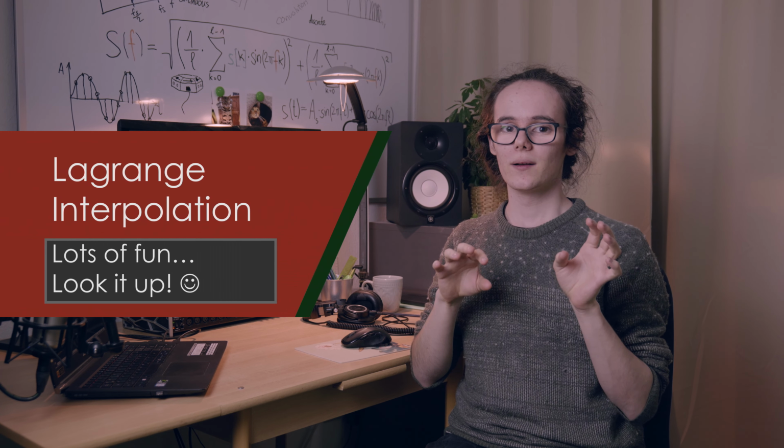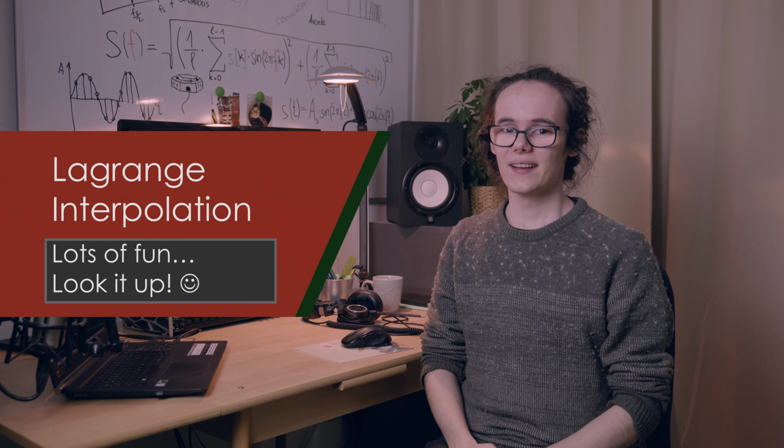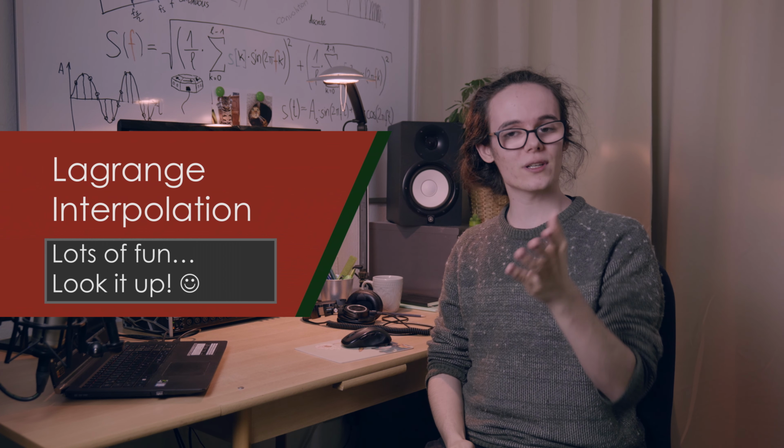Technically, this linear interpolation is not what happens when converting your digital signal back to an analog signal for your speakers to play it. You would rather use something like a Lagrange interpolation, which is a whole other topic for another time. So if you are interested in it, go look it up yourself. I encourage you to do so.